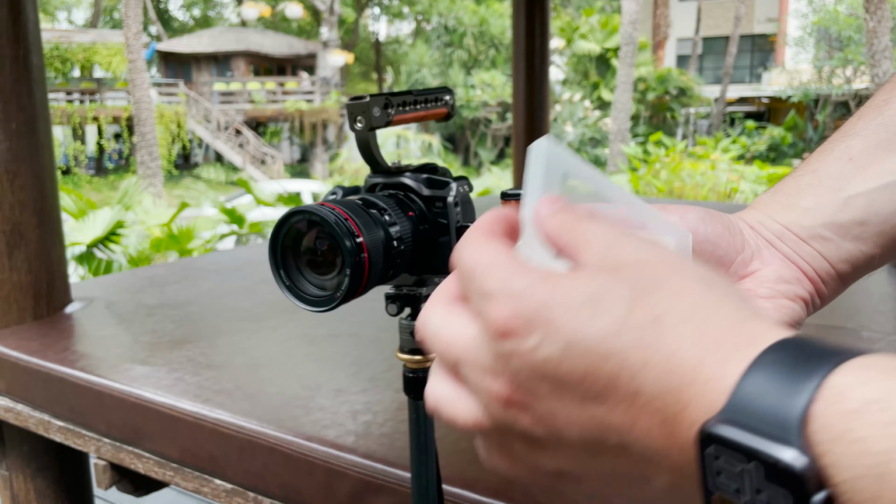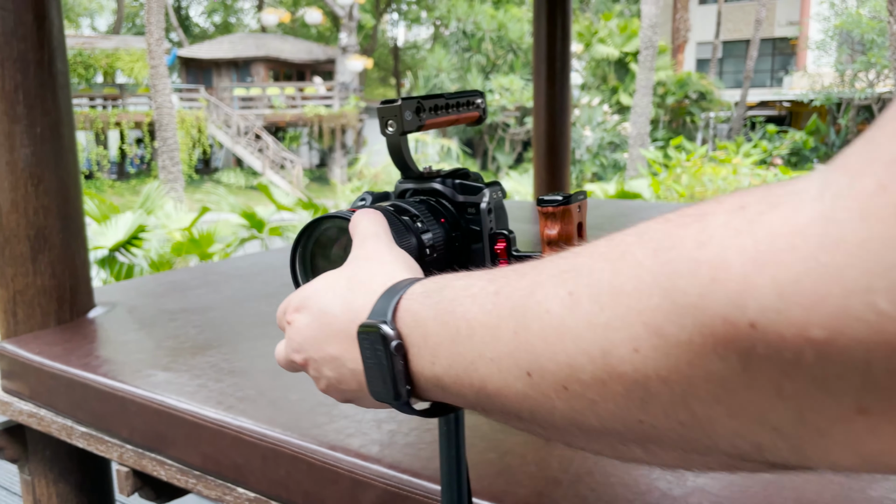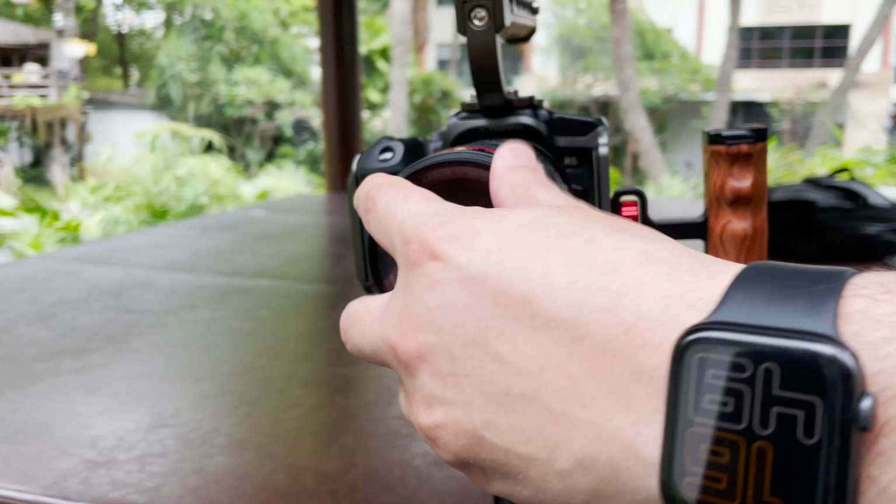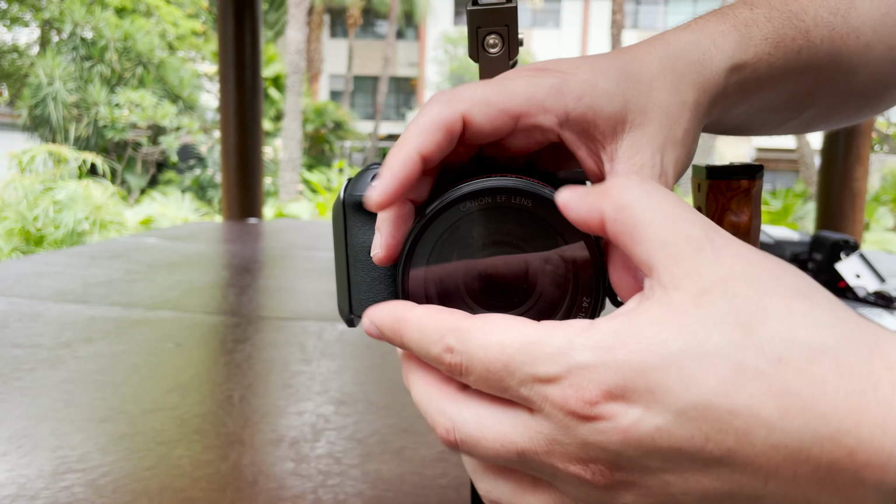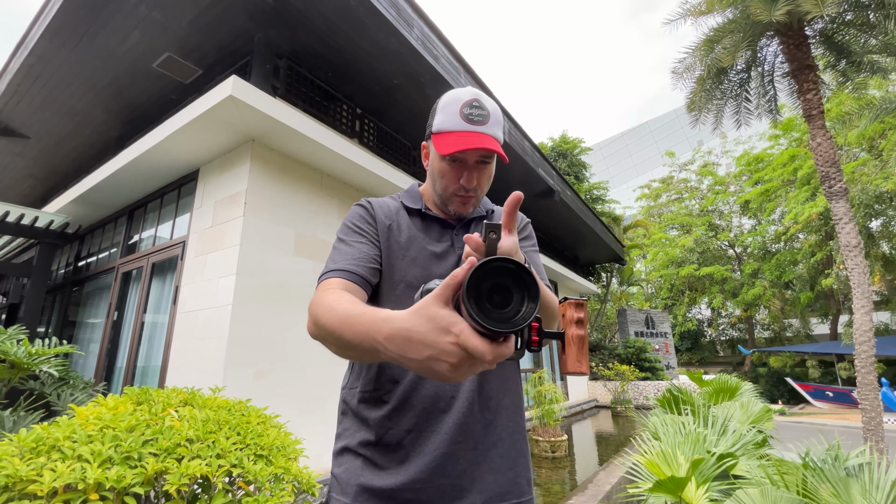Last but not least are creative filters, like this one right here from 7 Artisans. This is called the soft filter, and what it does is soften the highlights and give your movies a more cinematic look. You can also use it for photography as well, and different brands might have different names. You probably heard of black mist or maybe white filters. So regardless of the name, they all do more or less the same. They give that more cinematic look to your images.